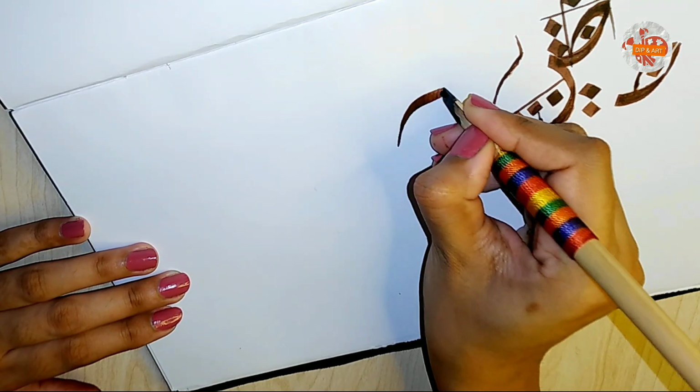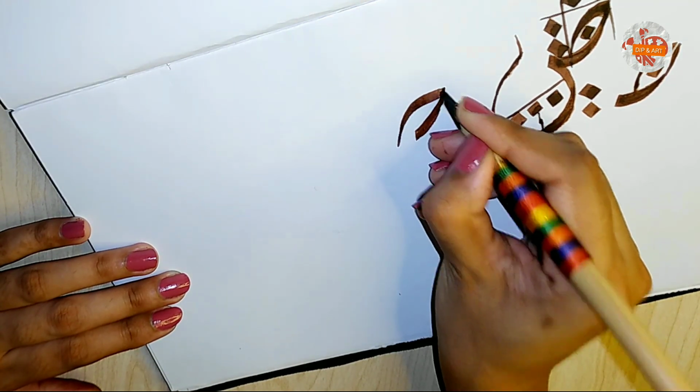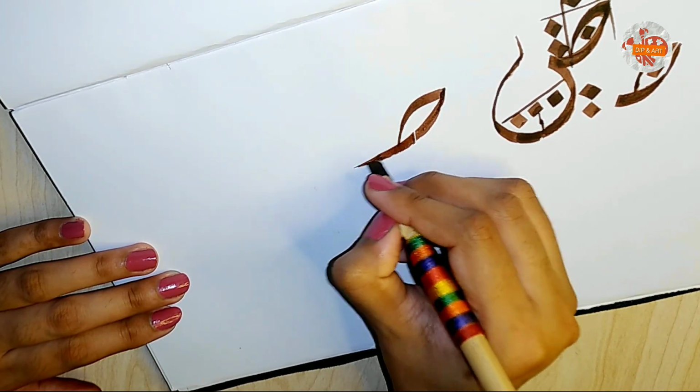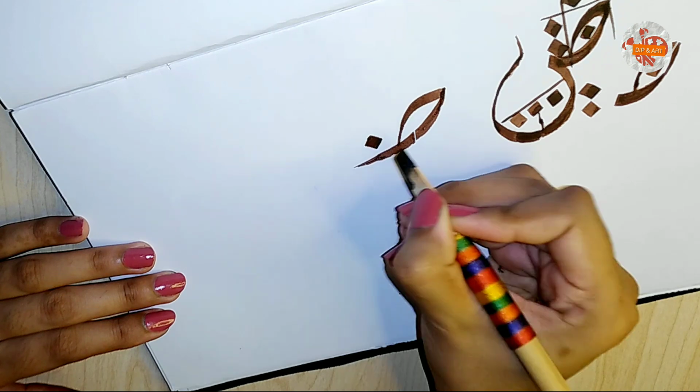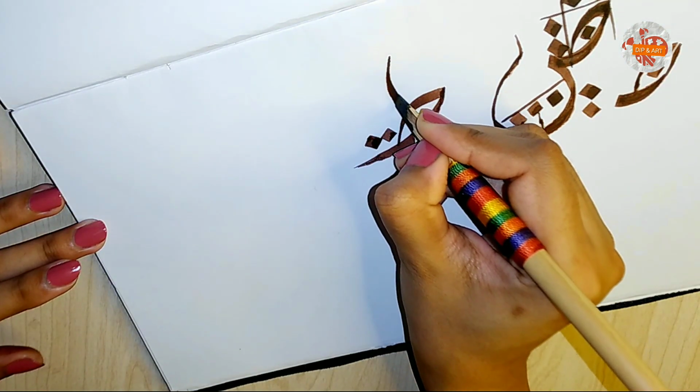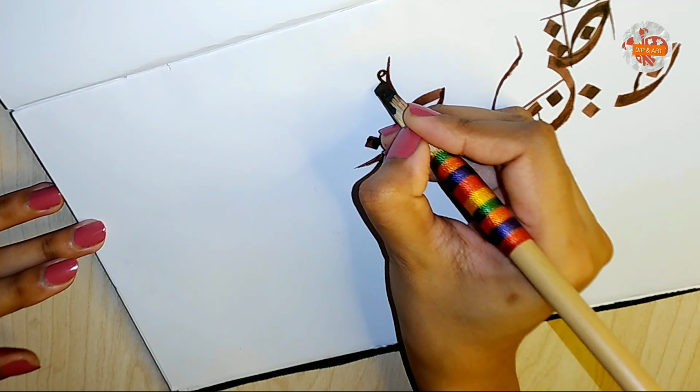Now moving towards the letter Dwa and Zwa. The first two moves are similar to the letter Swad, but we end the letter with a little bit pointy extension at the end and add the alif at the top. This makes the Dwa.